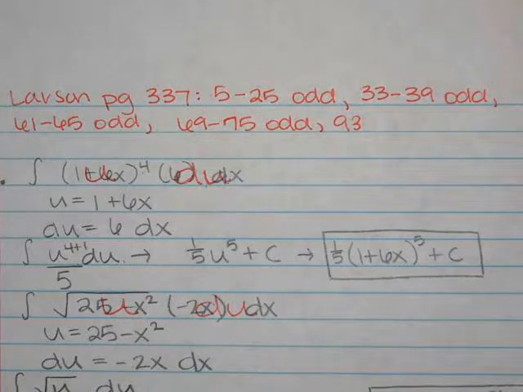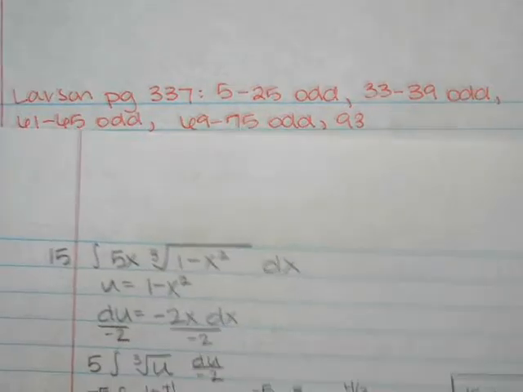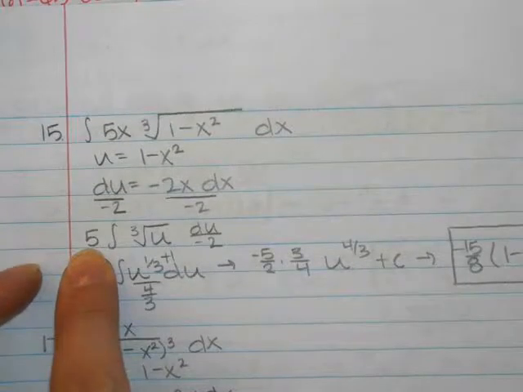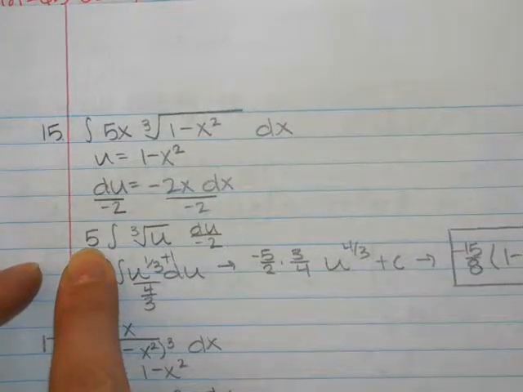Okay. How do we do the du for 15? So for 15, you just divide the -2 over. So what I did is I took the 5 out before I even got started with the u. See that?